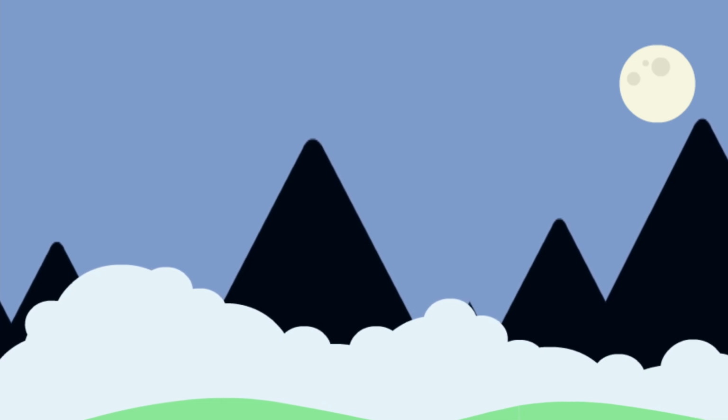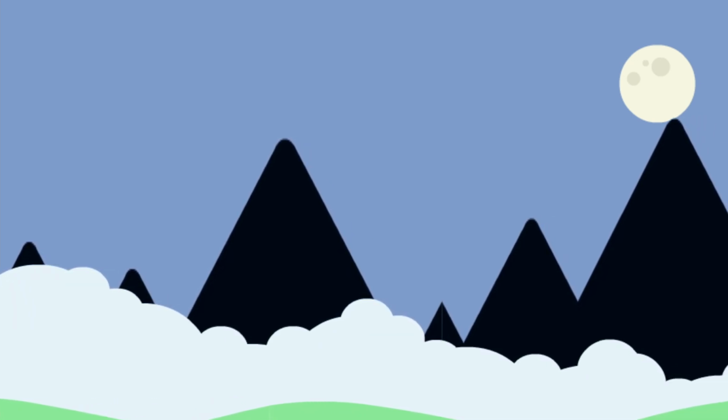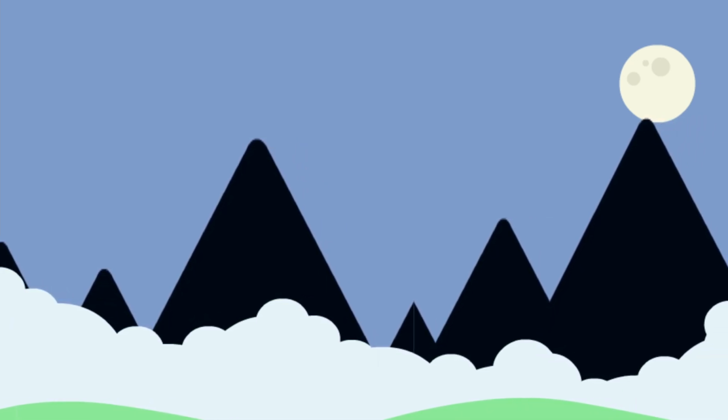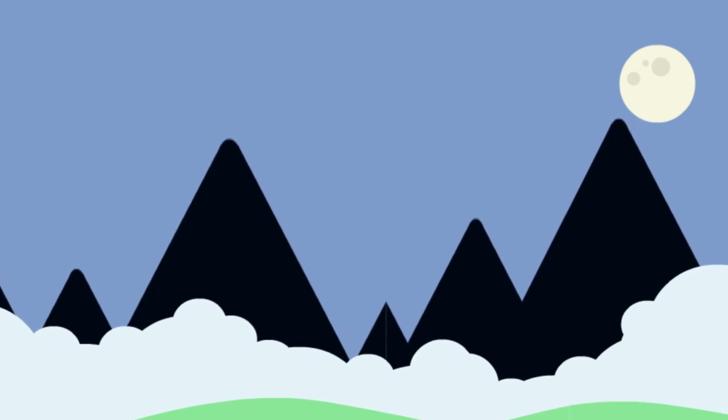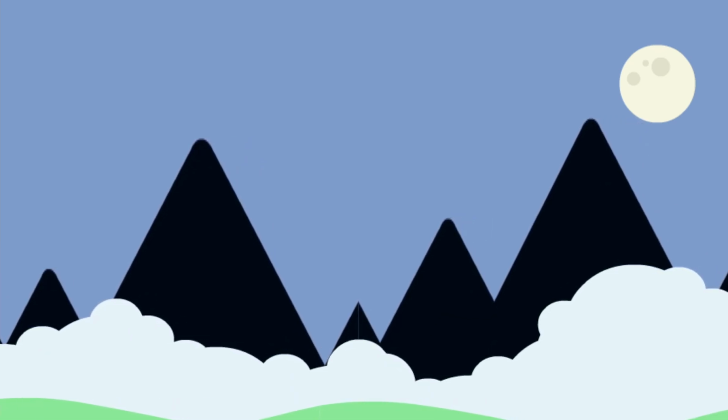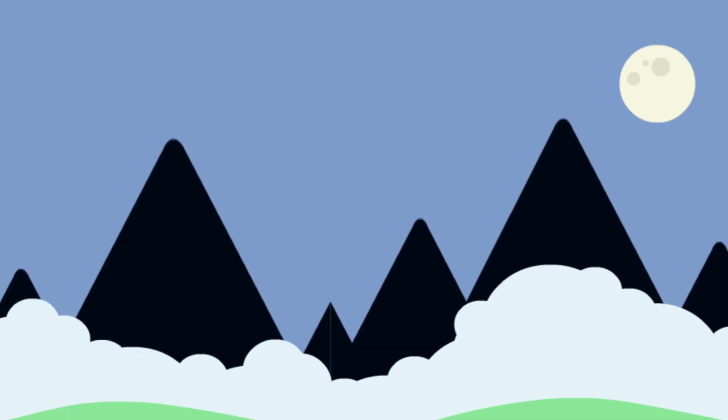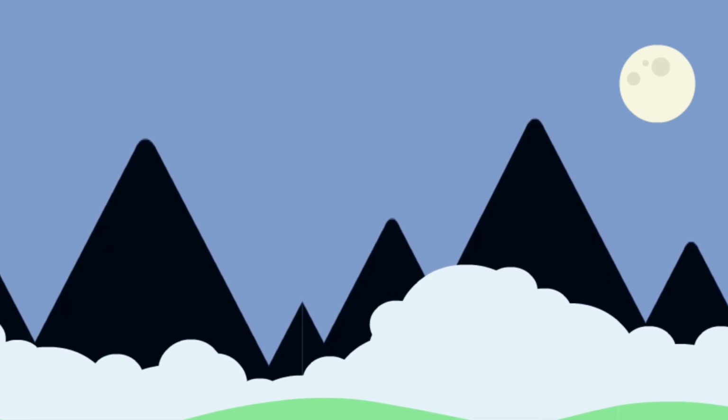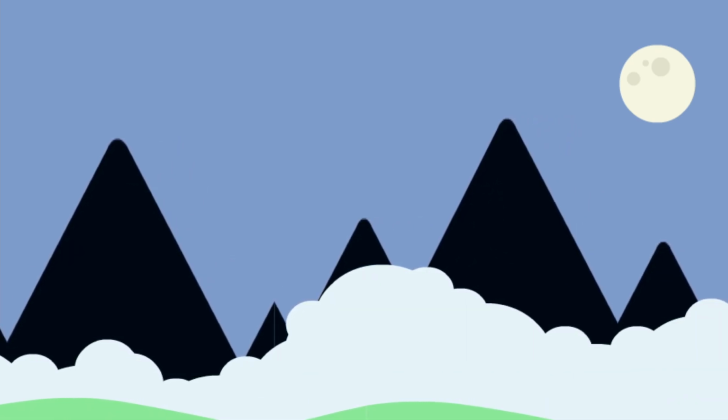So we have the background, which is the mountain. We have the middle ground, which are the clouds. And we have the foreground, which is the little hills. And they all move relative to the camera at different speeds. So the further away something is, it'll move slower. And the closer it is, it'll move faster, similar to real life.